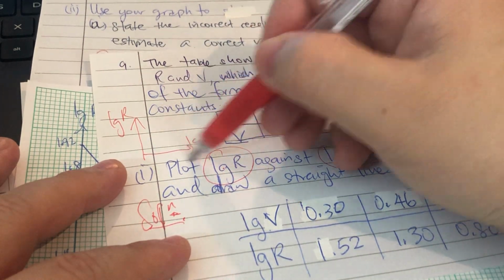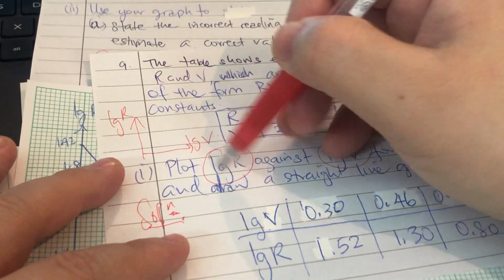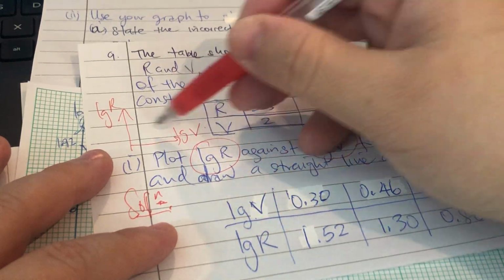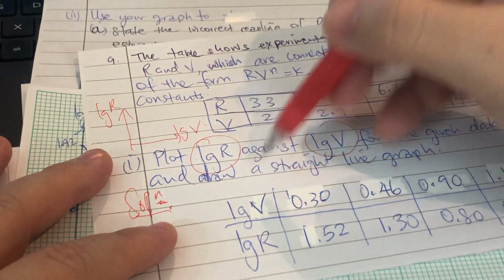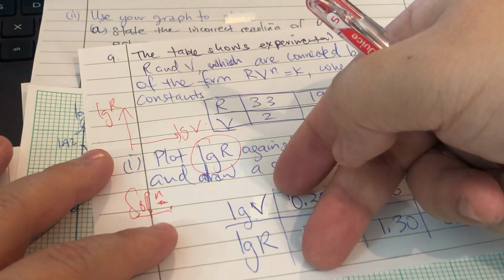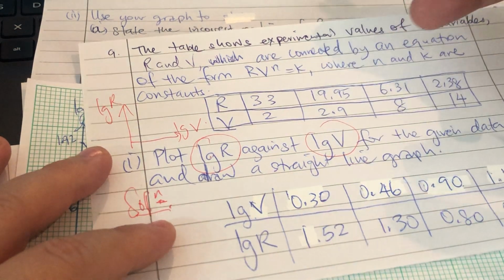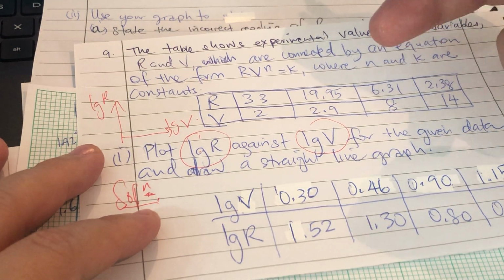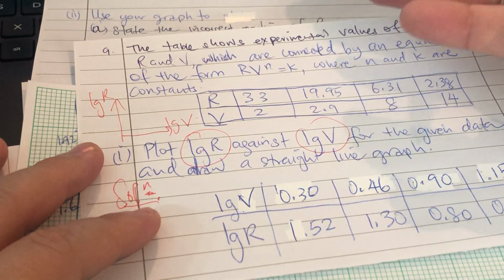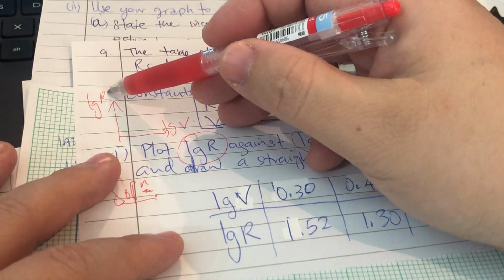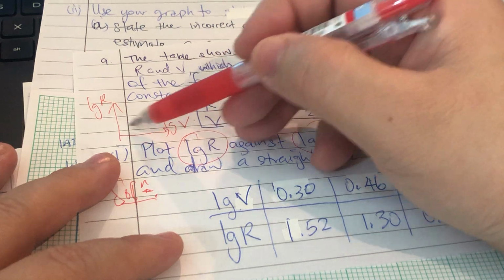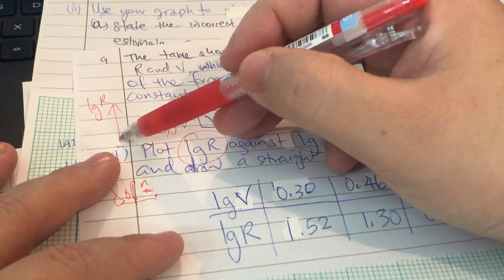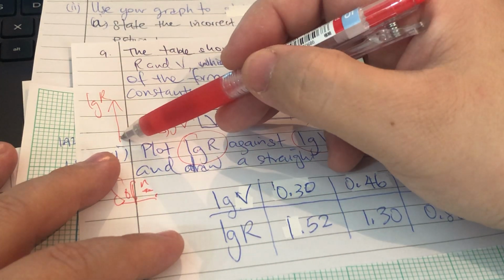Okay, so this is like my x. That's why we normally put x here, you see. Then this is like my y. We normally put y here. That's why I swapped the order. But if you don't want to swap the order, don't want to confuse yourself, it's fine. But you must remember to plot correctly the log R against log V, okay? The log V must be here, log R is here.